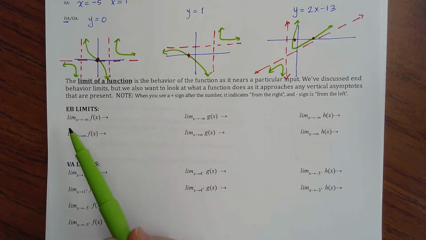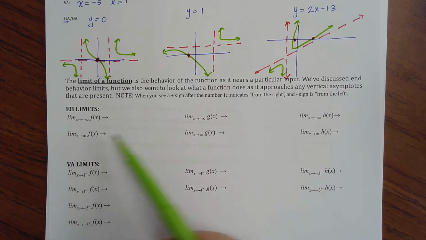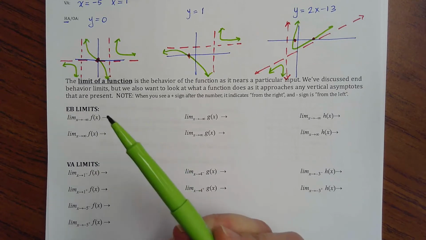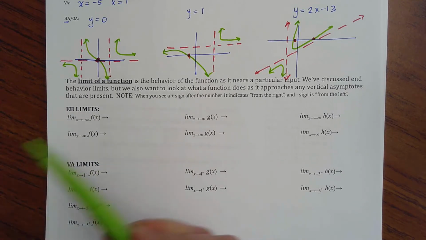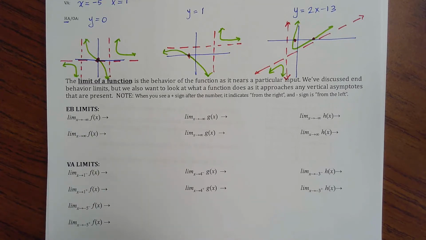If you'll notice, the limit is what we were used to when we did this before. The limit as x approaches -infinity and the limit as x approaches positive infinity. So you're going to have two limits for every one asymptote. For your end behavior limits, it's always going to be as x approaches -infinity and as x approaches positive infinity. What that really means is what happens to your graph when x gets smaller and smaller, and what happens to your graph when x gets larger and larger.